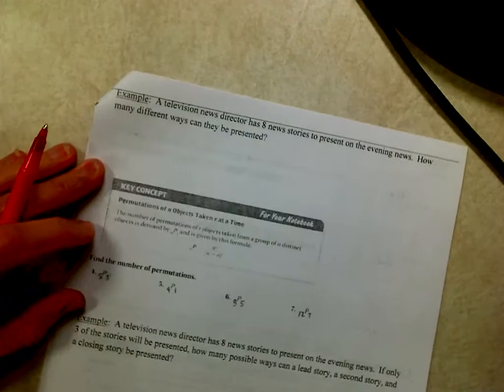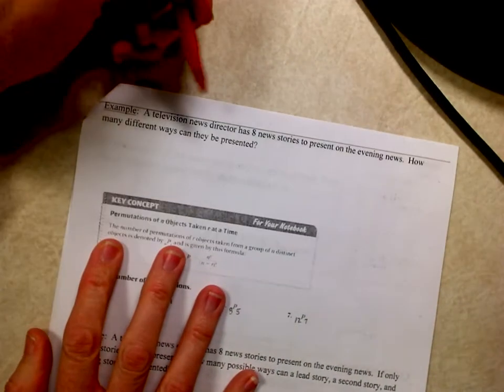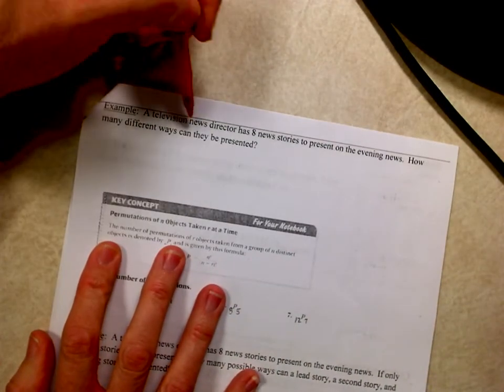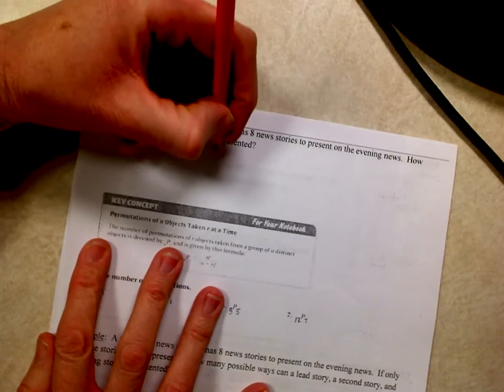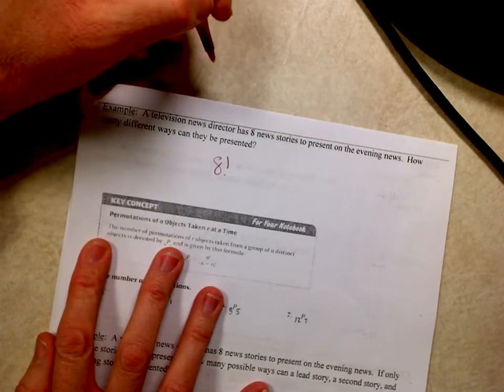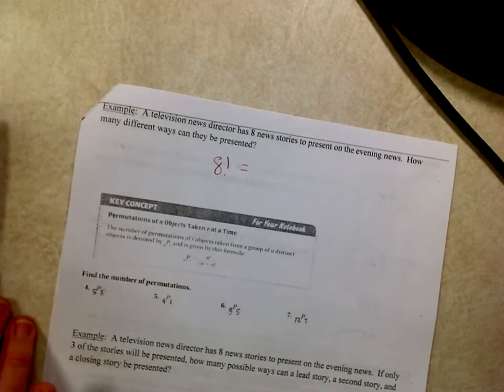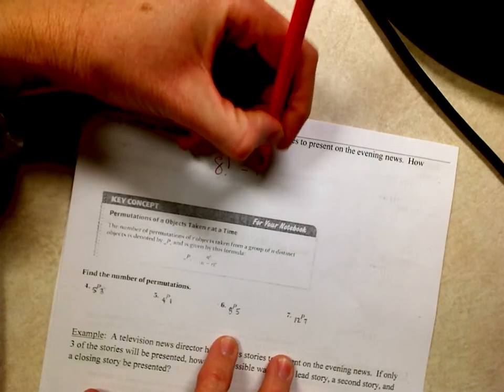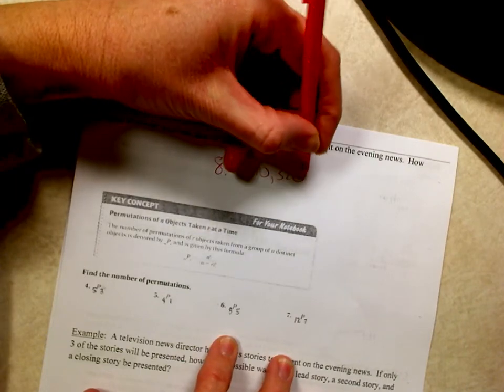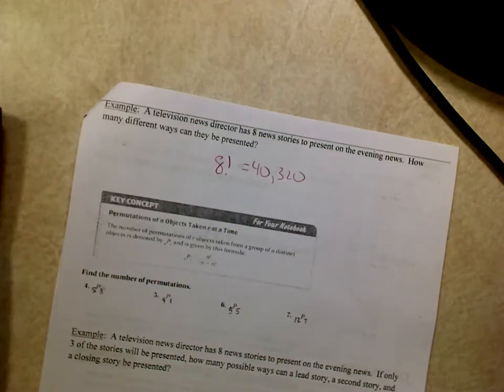And so if we look at the next example, it says a television news director has 8 news stories to present. How many different ways can they be presented? Well, you have 8 items, and you want to know the number of ways that you can rearrange them. Well, 8 factorial gives you a value of 40,320. So if you take 8 times 7 times 6 times 5 times 4 times 3 times 2 times 1, you will get this answer.